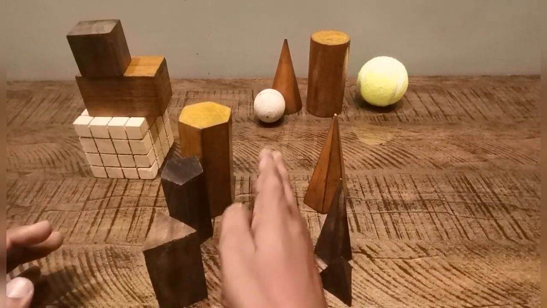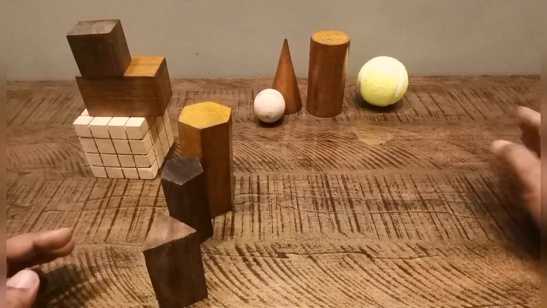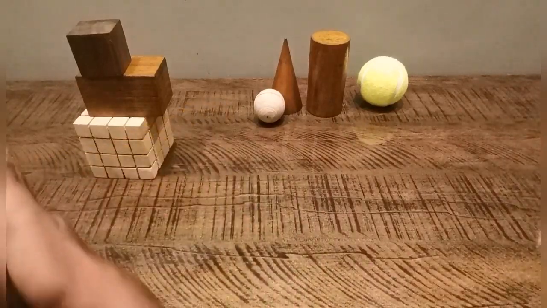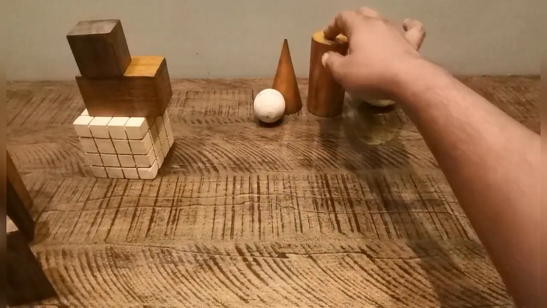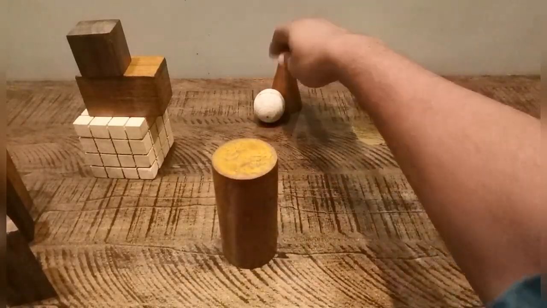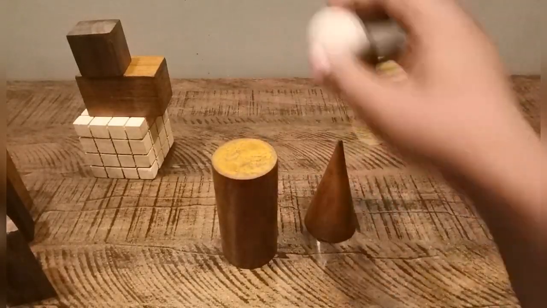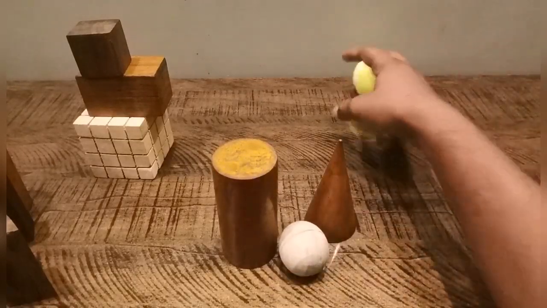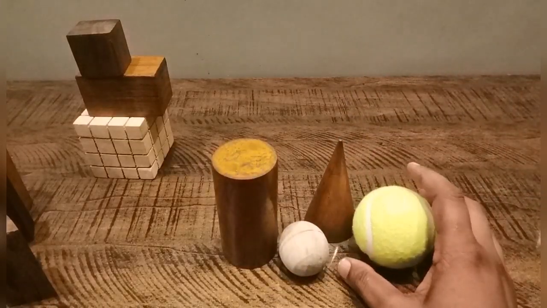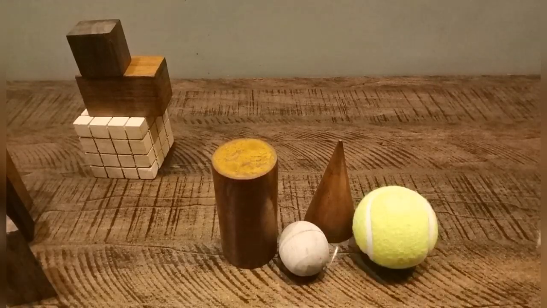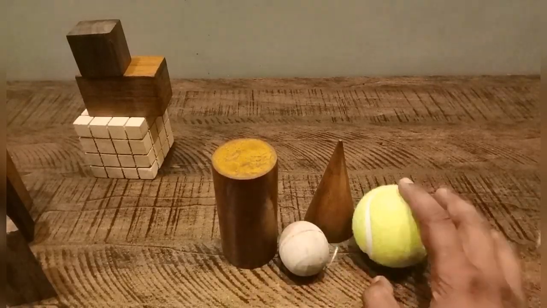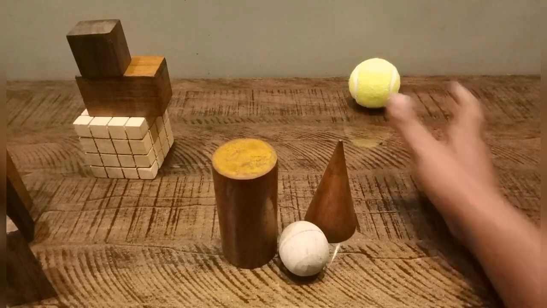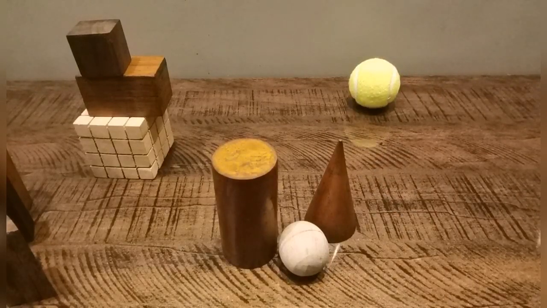Now let's try to understand the non-polyhedron diagrams, that is cylinder, cone, sphere, or this ball over here is also an example of a sphere. So all these diagrams you can say are non-polyhedron. Why are they called non-polyhedron?